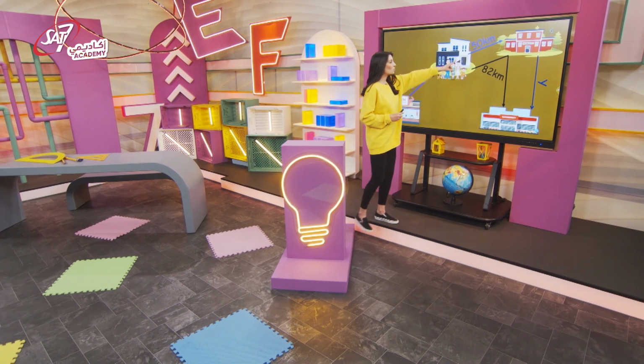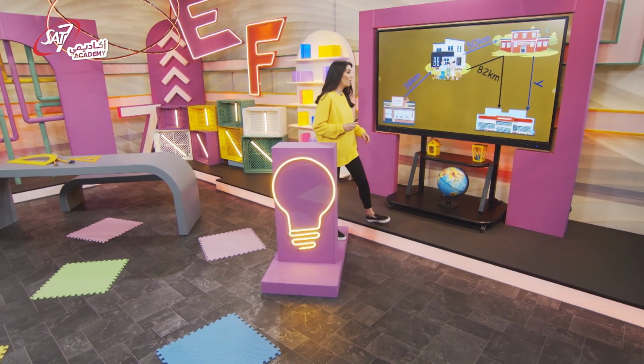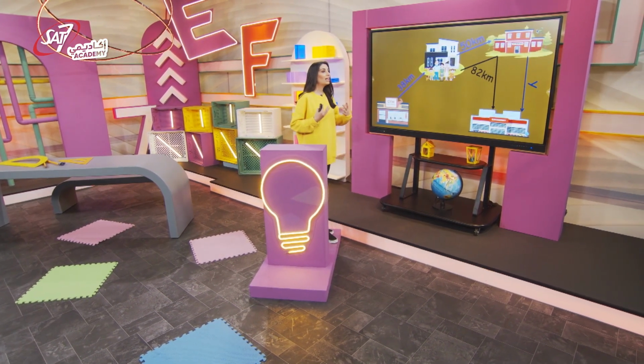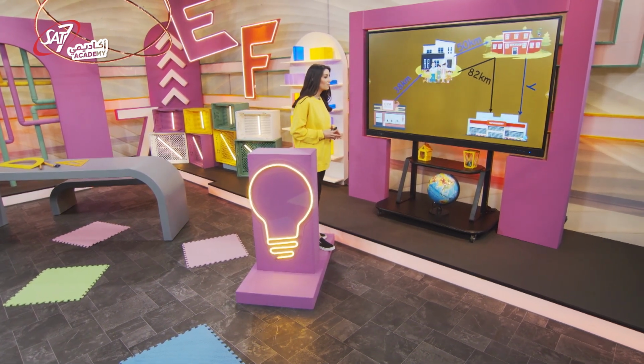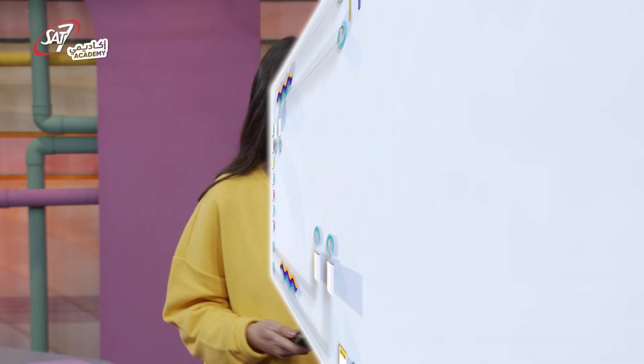We also know that there are 82 kilometers from my house to the school and then to the supermarket. So, how many kilometers should one travel from the school to the supermarket? Can you try writing two number sentences that would lead us to the answer? We can use either addition or subtraction.